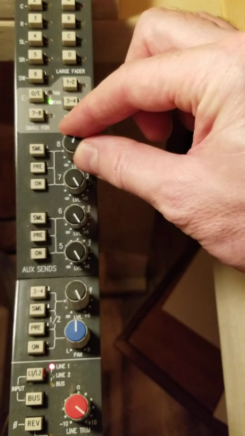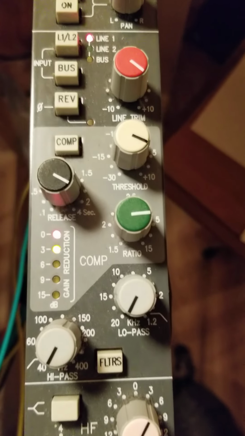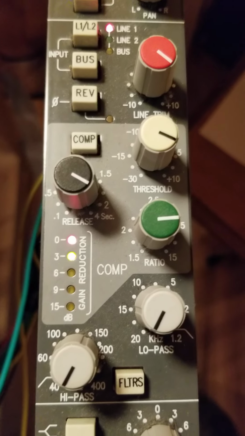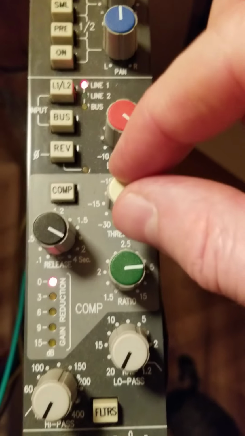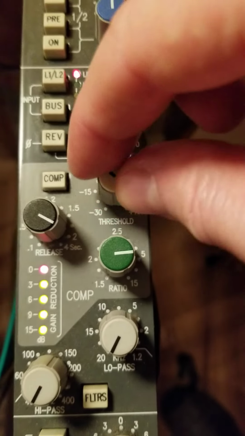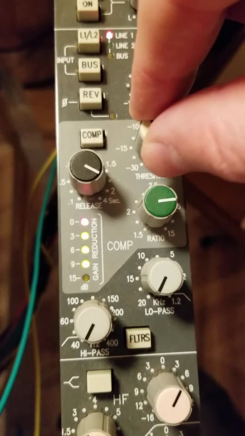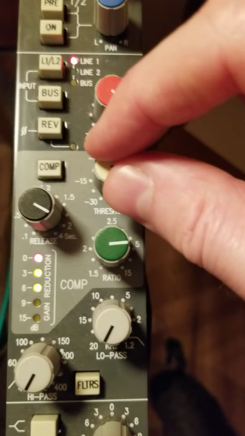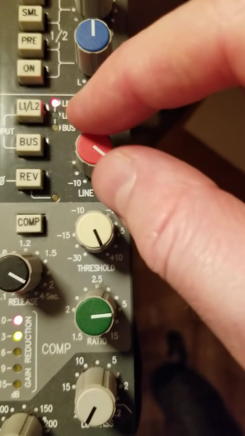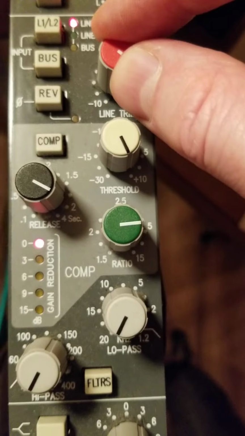I'm turning this up at the same time. And of course, with the threshold, if you want to totally obliterate it, you can turn it all the way down and completely crush it, but we don't want to do that, so that's why I'm not even using the threshold yet. I'm trying to do it with the line trim, just to get an idea of what it does.